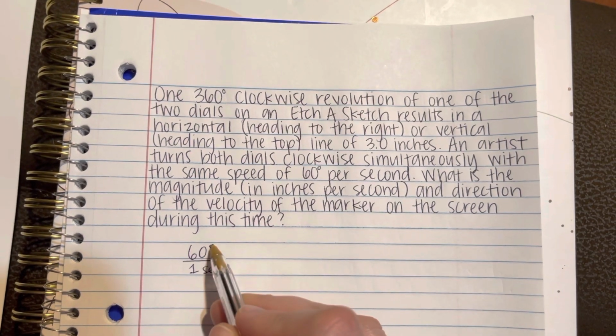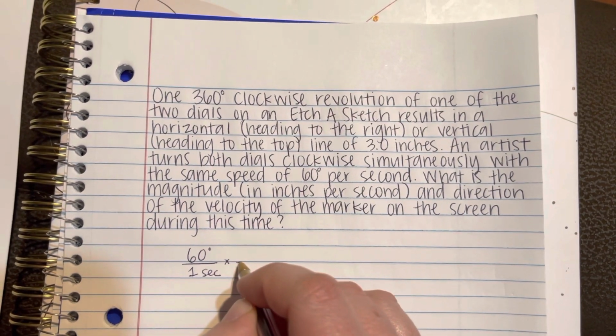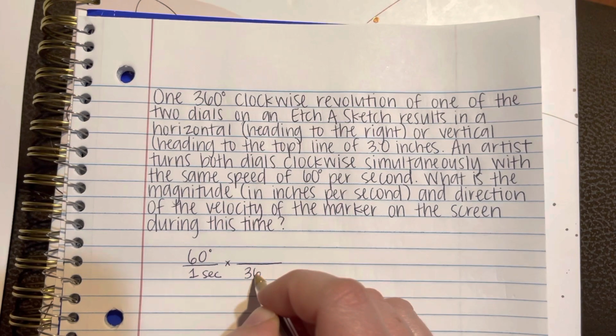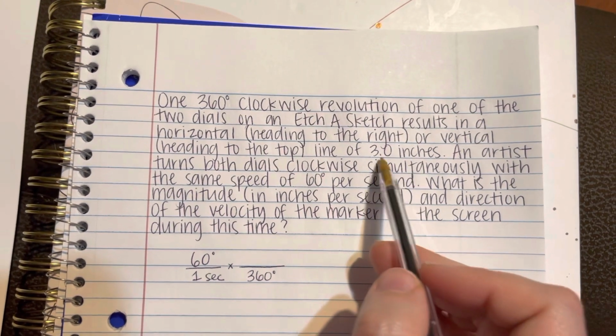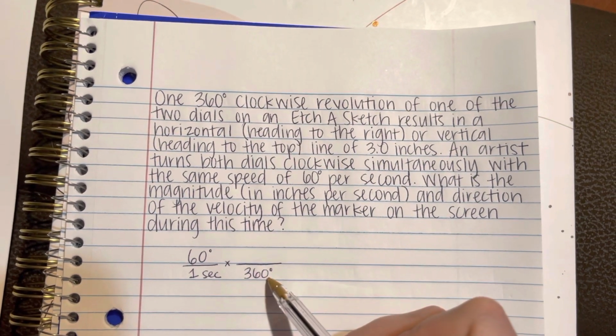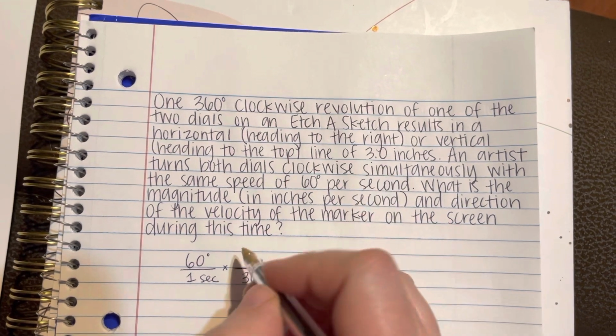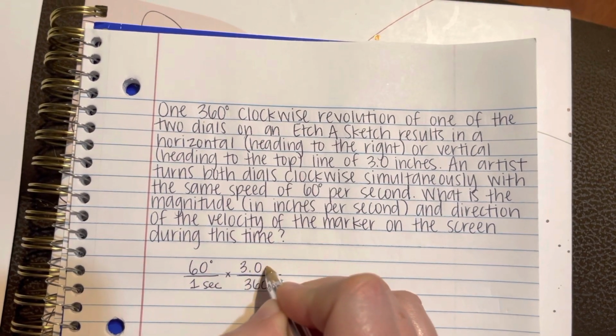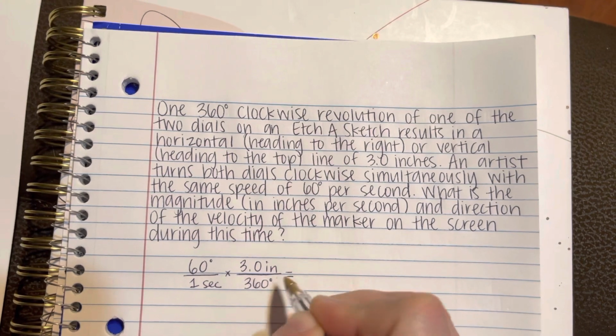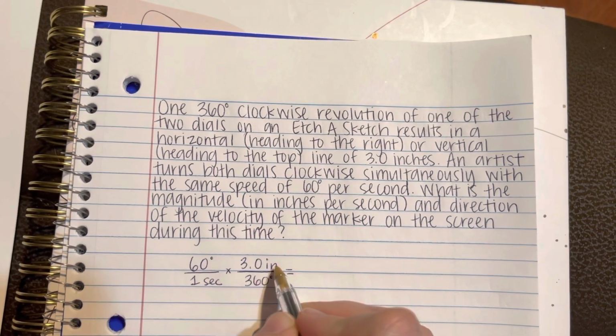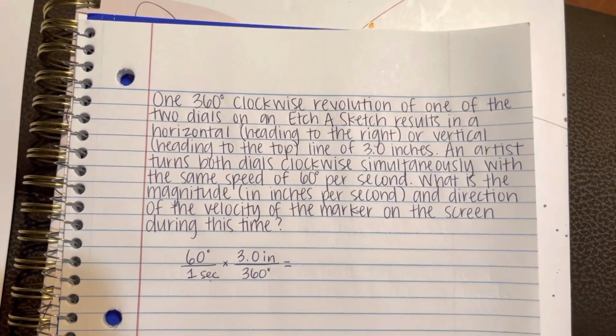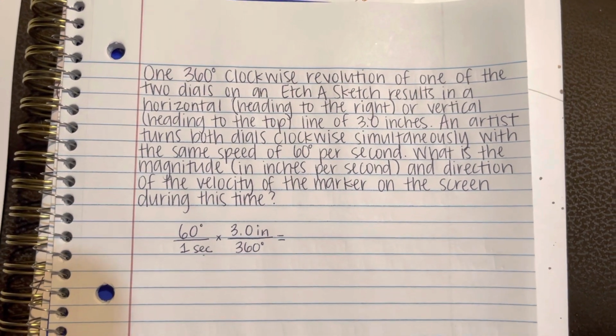So degrees is on the top, which means I need degrees on the bottom of the next one. That's going to be the 360. And the number of inches that's equivalent to a 360-degree revolution is 3.0 inches. The degrees will cancel on this, and then I'll be left with inches per second for my unit.